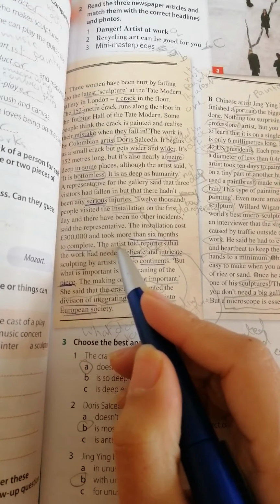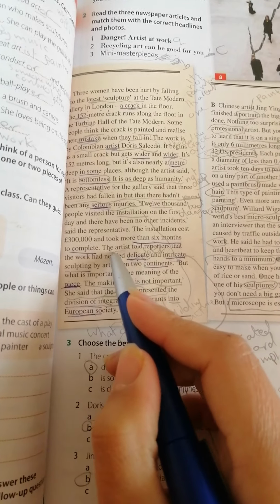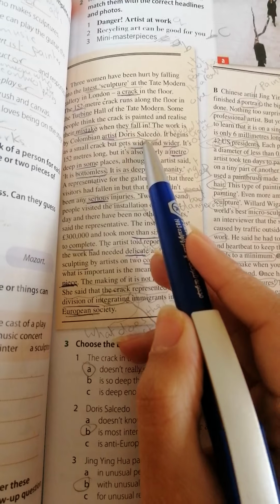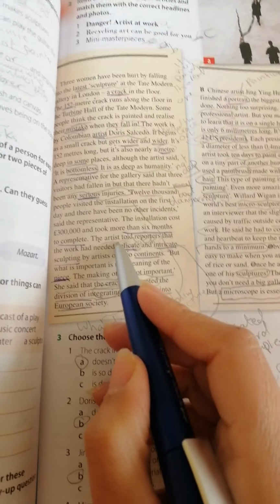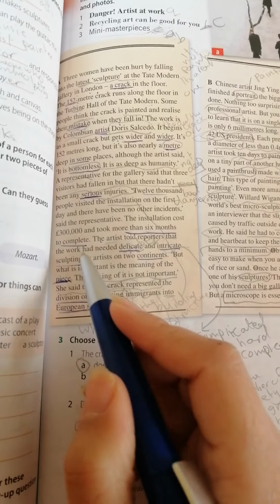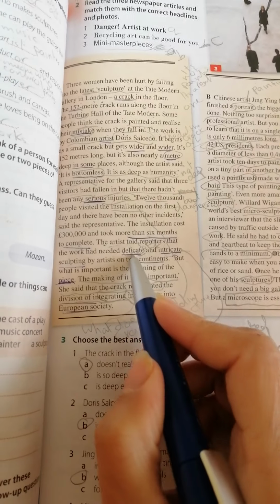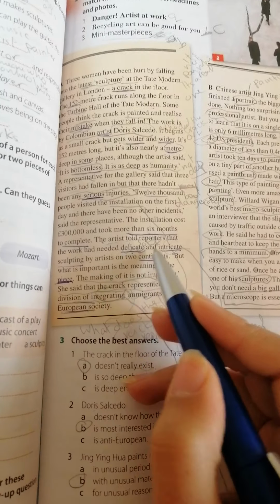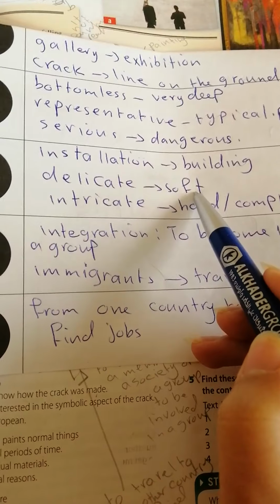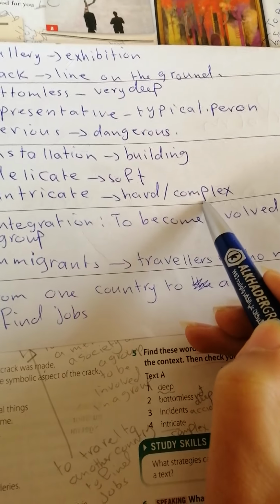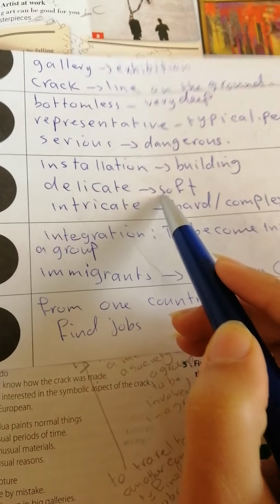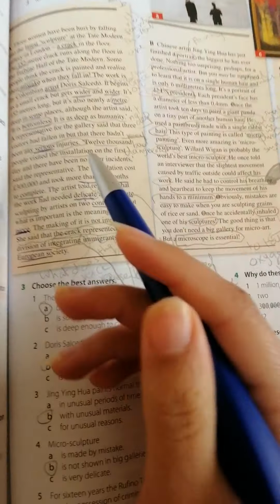The artist of this sculpture or of this work is the Colombian artist Doris Salcido. What did she say, or how does she explain her work? She told the reporters that the work had needed what? Delicate and intricate. Delicate and intricate. Those two words are antonyms. Delicate, which means soft. Intricate, which means hard and complex. So the work needs the artist to be soft and hard at the same time.